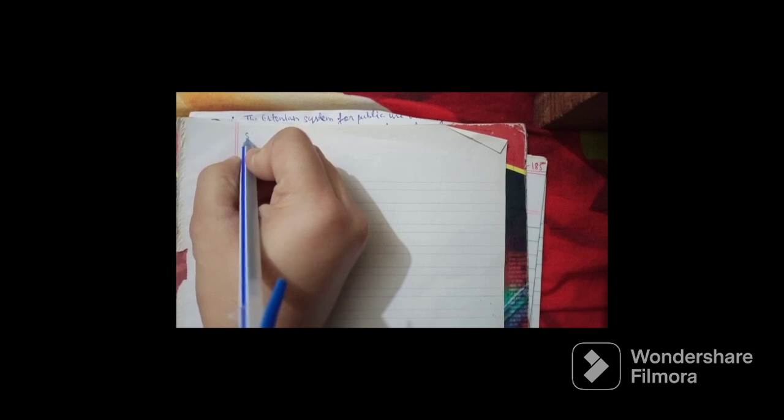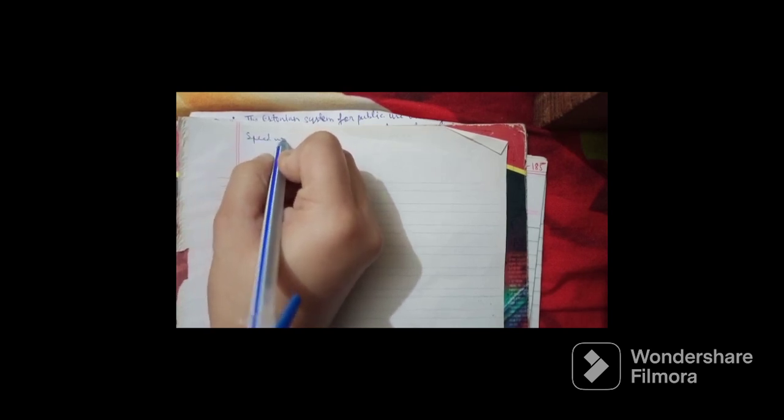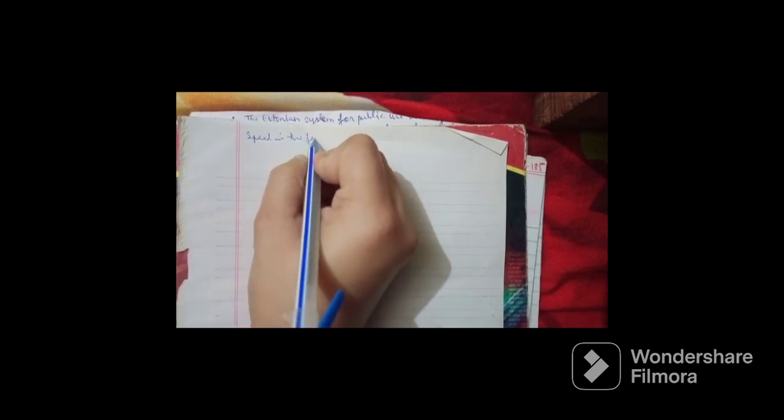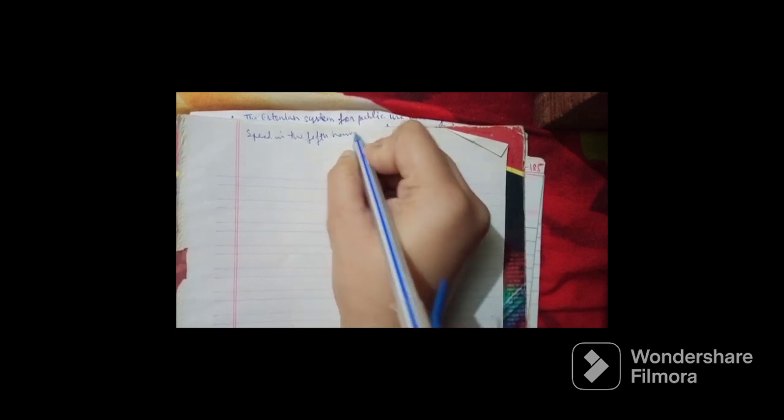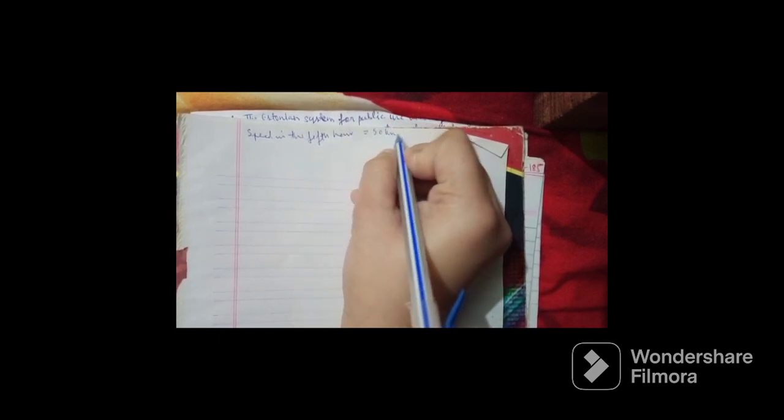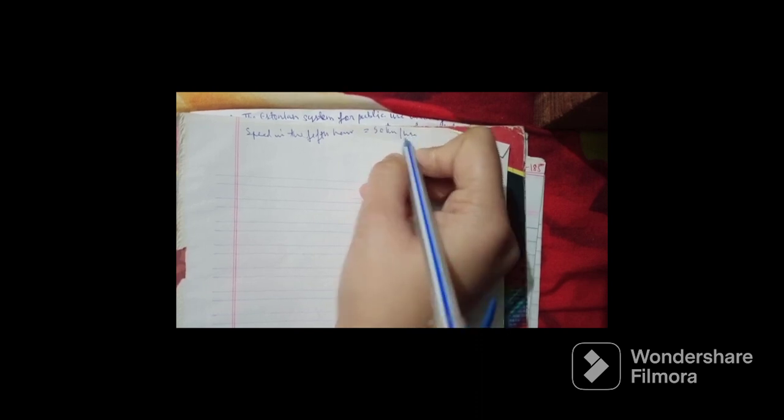Now speed in the fifth hour. For the same, we find the remaining distance. Speed in the fifth hour equals 90 km per hour.